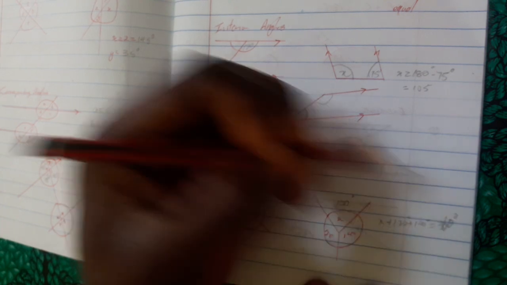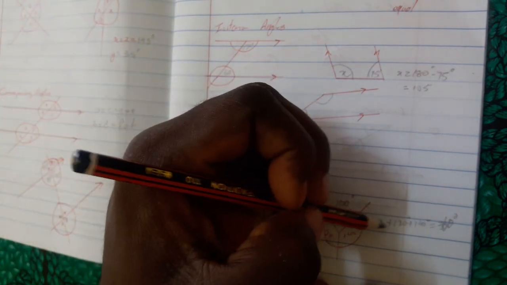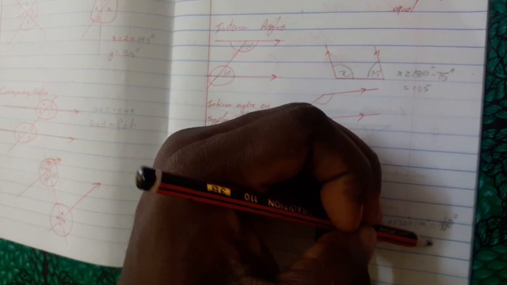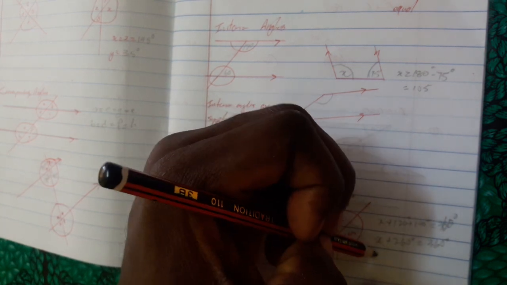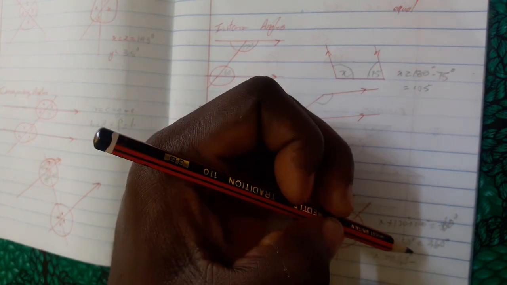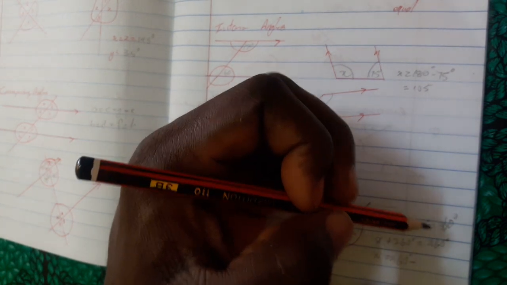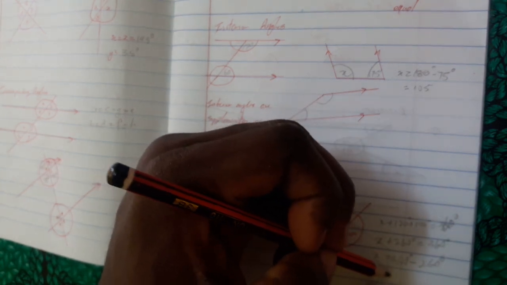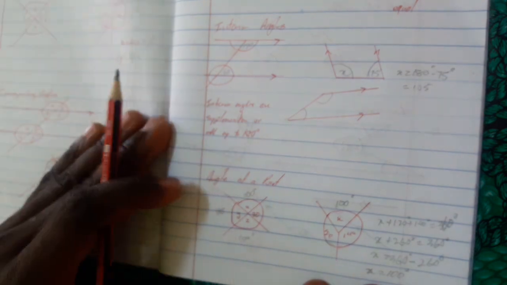Those three have to add up to 360. So these two give you 260 degrees, which is equal to 360 degrees minus that 260 degrees, which leaves x equal to 100 degrees. Simple as that.